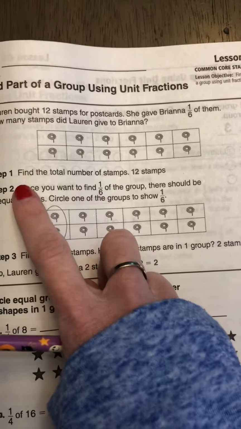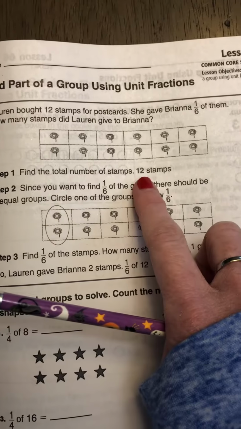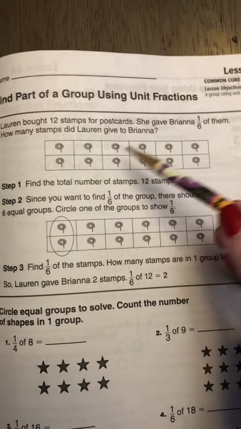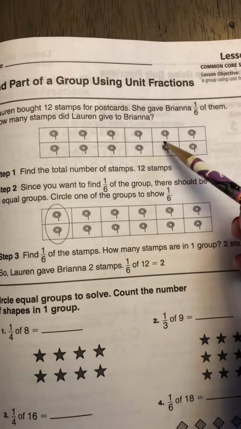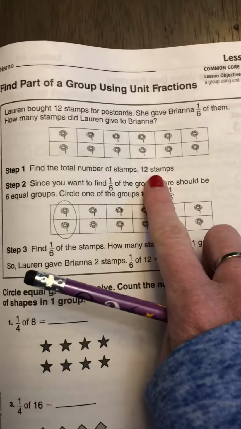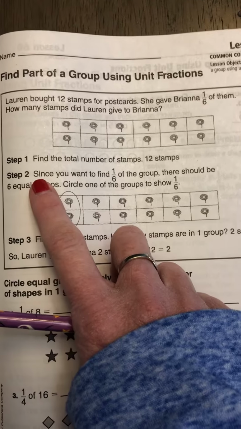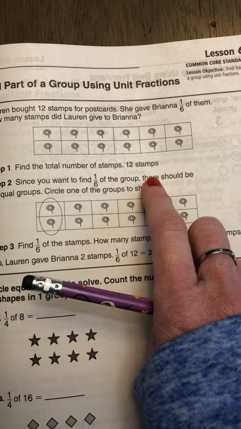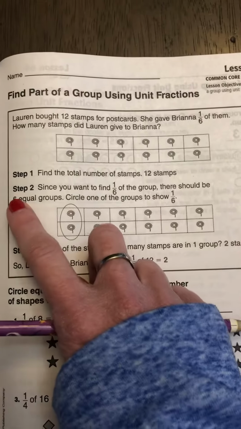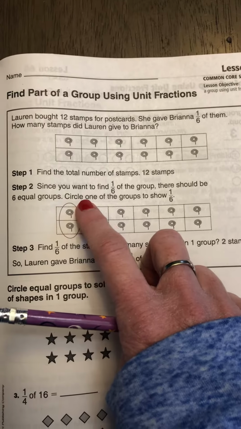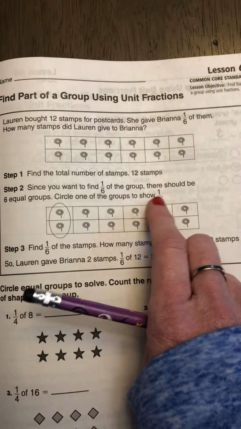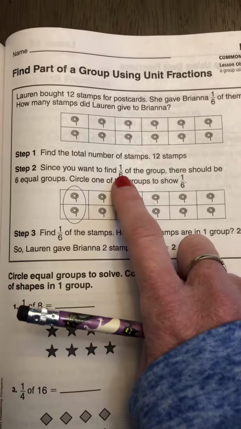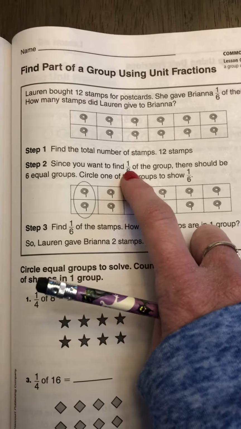So if we look here, it says step 1, find the total number of stamps. If we count, we have 1, 2, 3, 4, 5, 6, 7, 8, 9, 10, 11, 12. 12 stamps. Step 2. Since you want to find 1/6 of the group, there should be 6 equal groups. Circle one of the groups to show 1/6. So basically what they're saying here is for every 6 stamps, we can circle one of them.